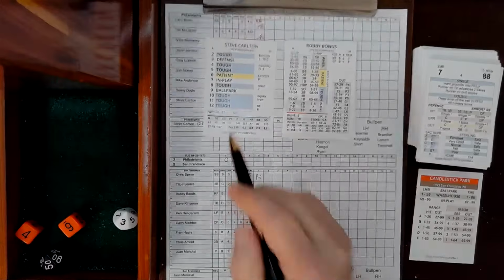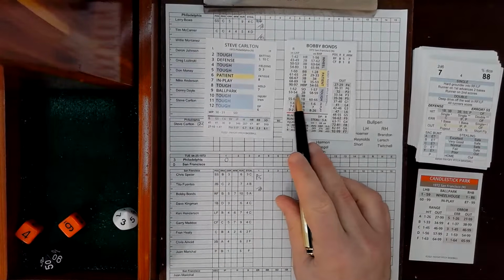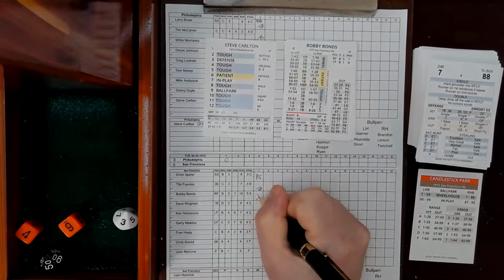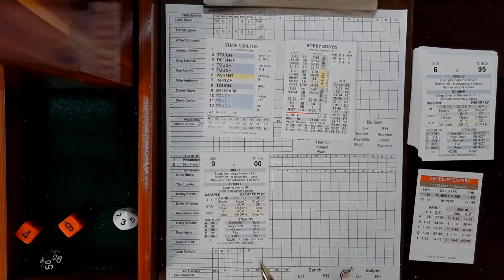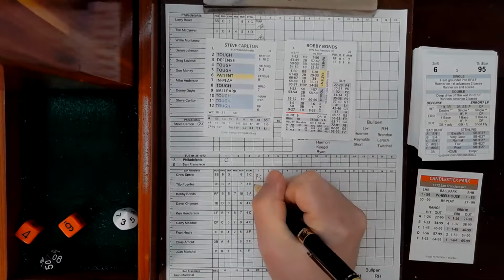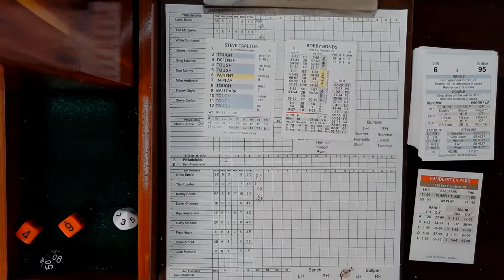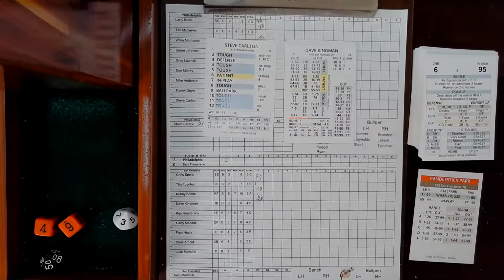We get another 10, which is tough, 53. And that's going to be a double for Bobby Bonds. Look at that. 53 is a double. 53 and 54 are doubles. We use the fast action cards to check runner advancement. Runner advances 2 bases on the double. So Fuentes will stop at third base. Runners at second and third with only 1 out for Dave Kingman.